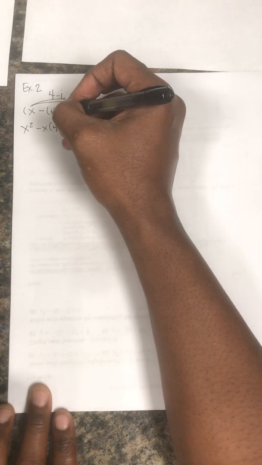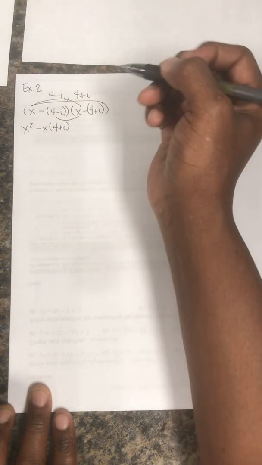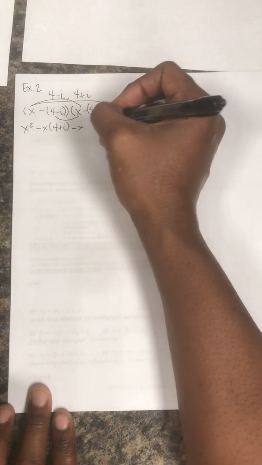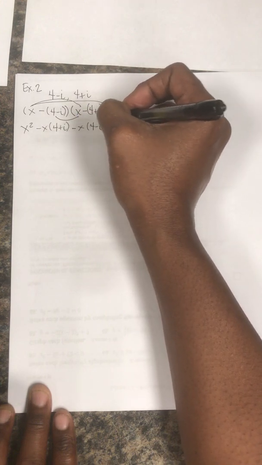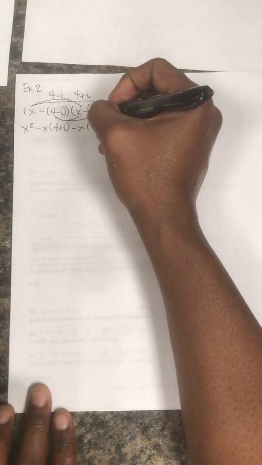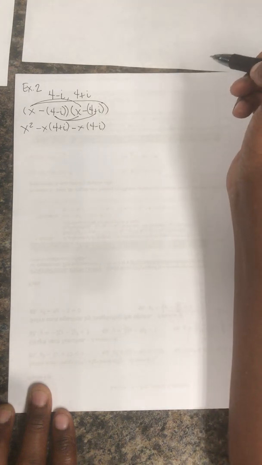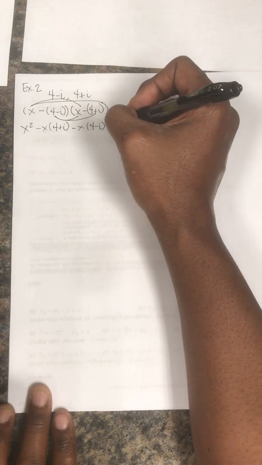Okay? And then negative parentheses 4 minus i times x gives us negative x, 4 minus i. Okay? And then lastly, negative parentheses 4 minus i times negative parentheses 4 plus i.